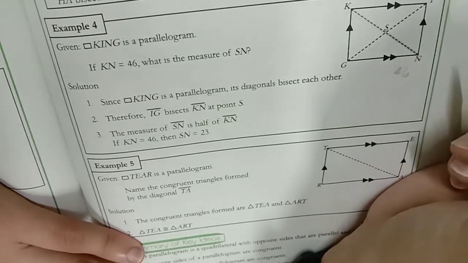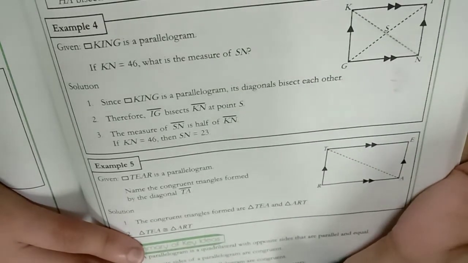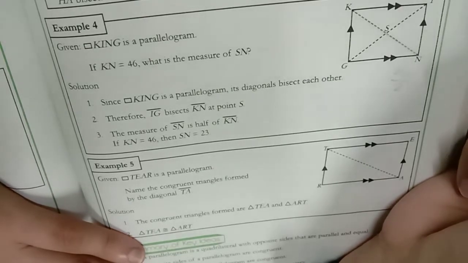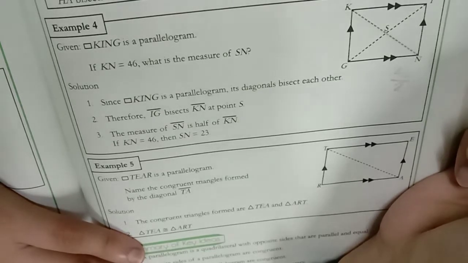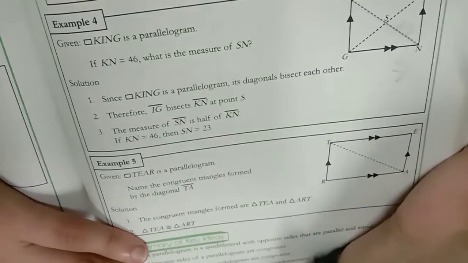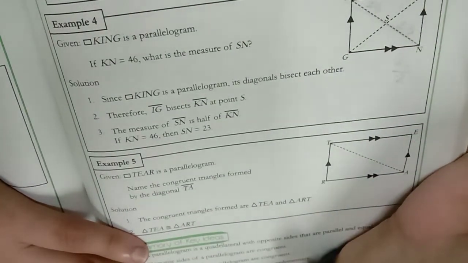So, since kalahati yon, ang gagawin nyo lang po, i-divide nyo sa 2 in order for us to find the value nung kalahating part ng diagonal. So, 46 divided by 2, that is 23. So, we can say that this part is 23 and also this part is 23.